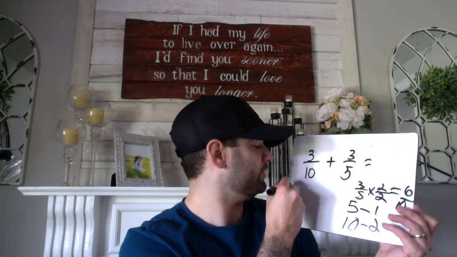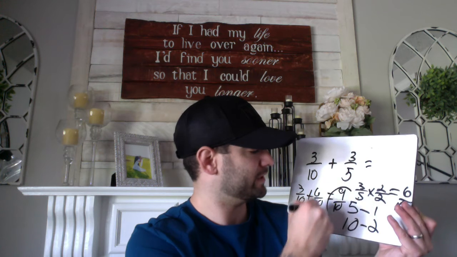1, 2. So we're going to take my 3/5, multiply it by my 2 halves, because that's what I'm doing. I'm doing the 2 multiples, and I have 3 times 2 is 6. 5 times 2 is 10. 3/5 is the same as 6/10. We've done this all the way back at lesson like 7 and 8. So now I can add it. I can do 3/10 plus 6/10, and it gives me 9/10. There's my answer.